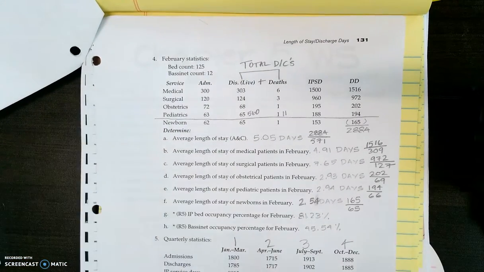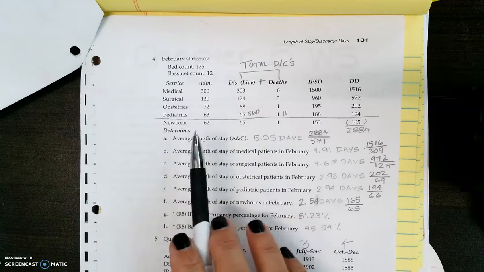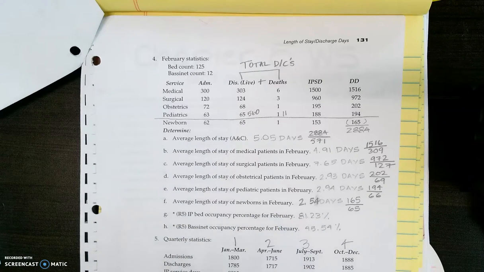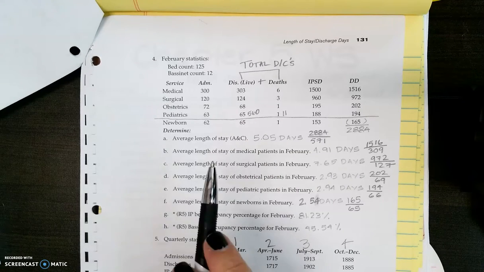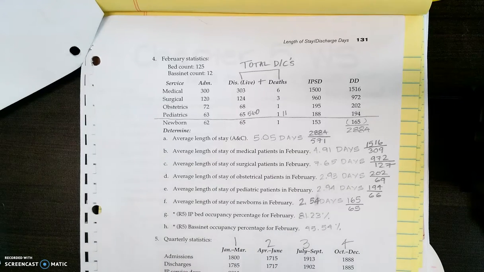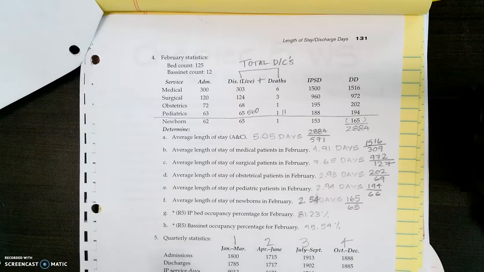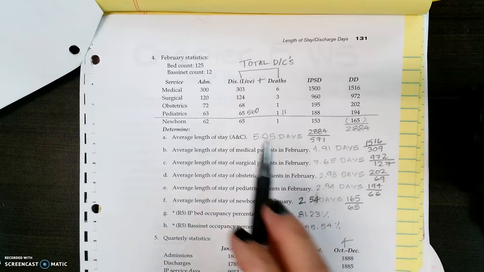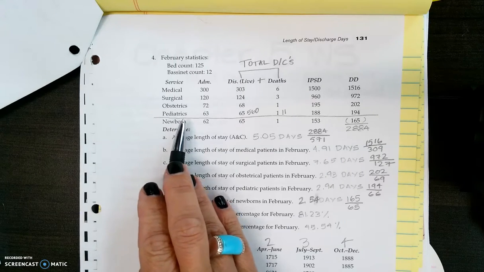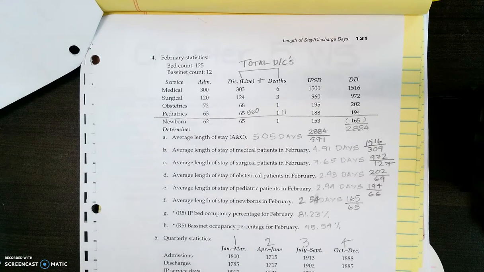So for February statistics, you're going to see that I've made myself a lot of little lines and things, because if I don't organize myself when I first take a look at it, sometimes I get confused. So if you found yourself with different answers, always spend the extra time looking in the table to see if you can get yourself organized.